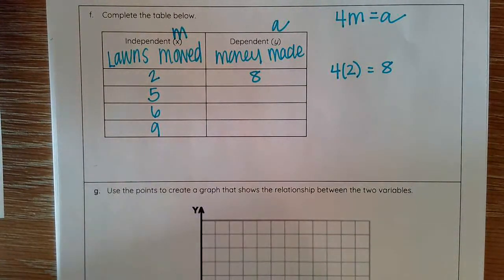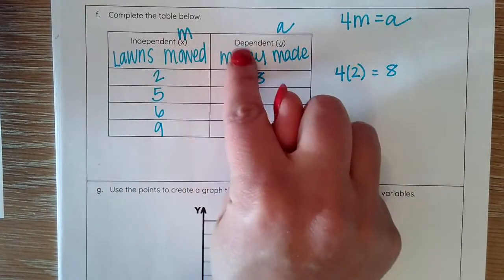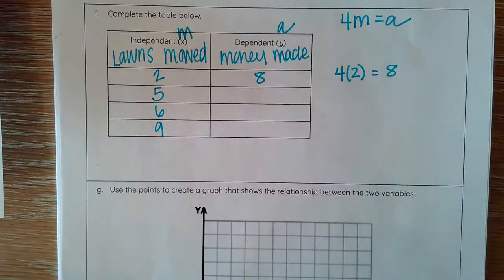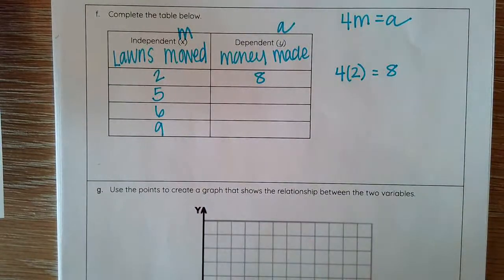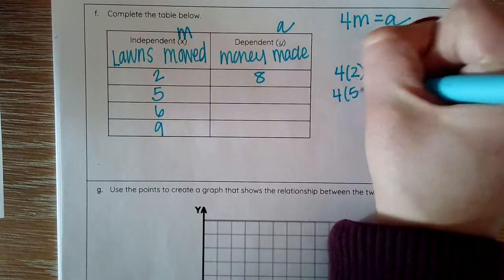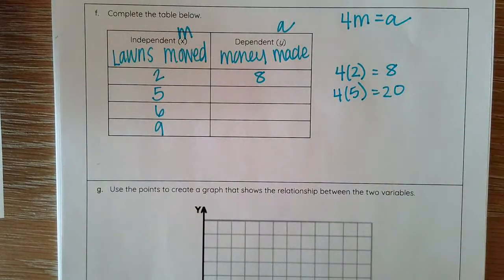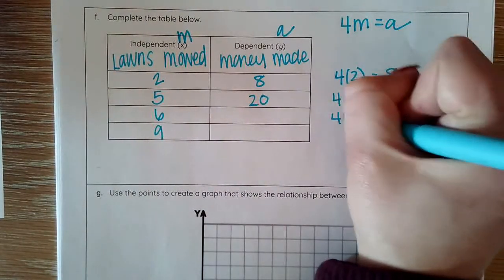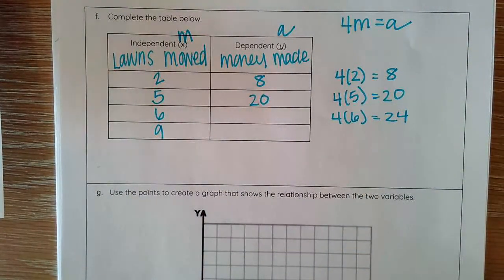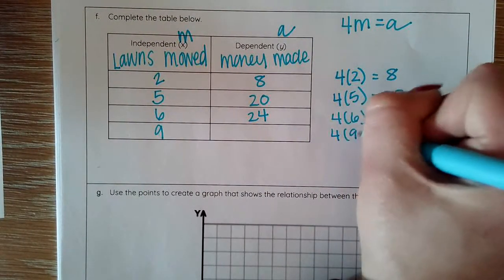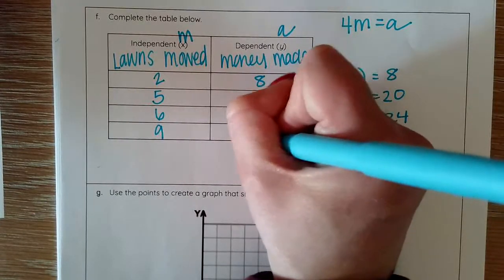I would like to back up for just a minute. My independent will always be X and my dependent will always be Y. If I go ahead and substitute in other letters, that's totally fine. Or I can use those X and Y for my independent and dependent every single time. It kind of is your choice. Okay, so I go ahead and plug in my M again. 4 times 5 equals 20. 6, 4 times 6 equals 24. And then I've got 9, 4 times 9 equals 36.